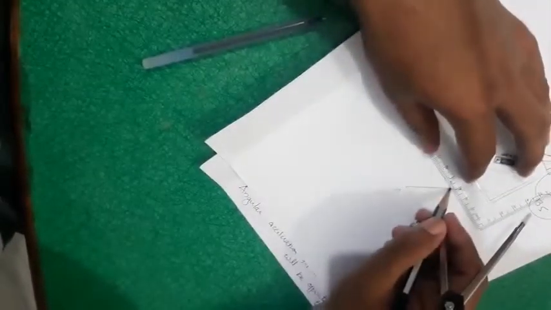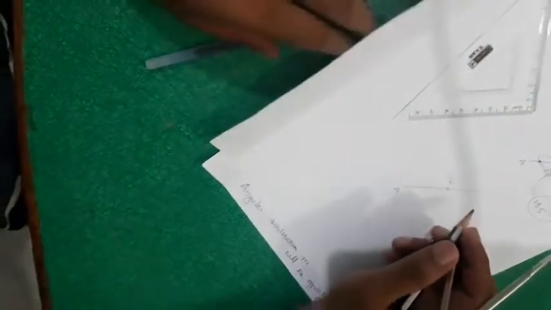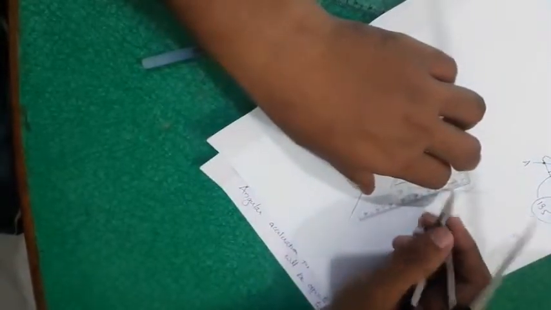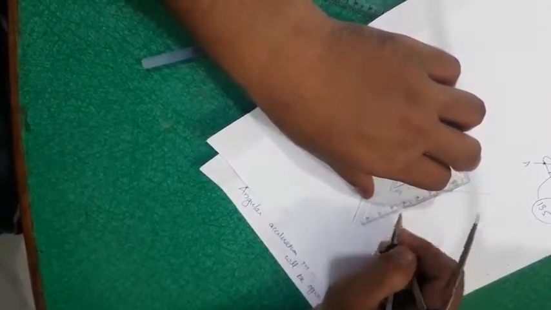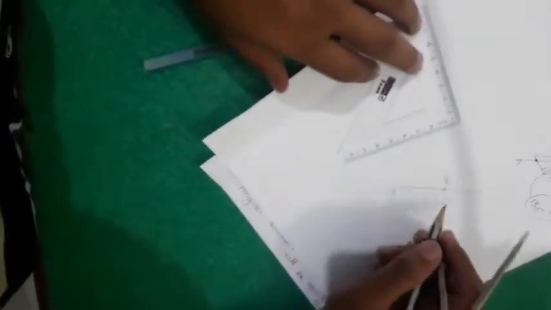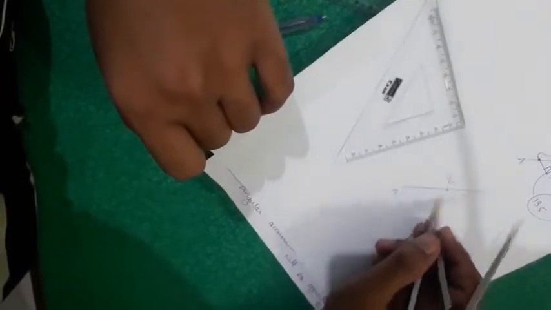So first we will be drawing dotted lines from here parallel to the surface, and again perpendicular down to the surface, and we know the force is acting 73.5.